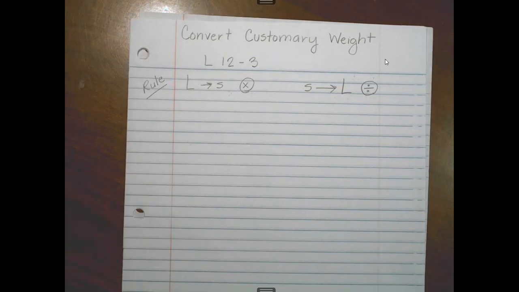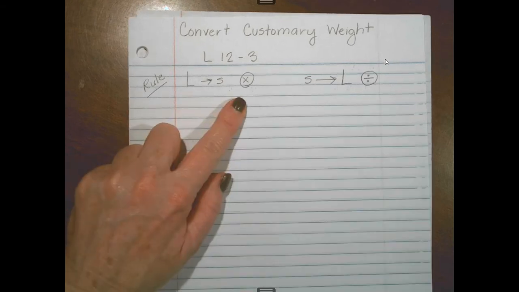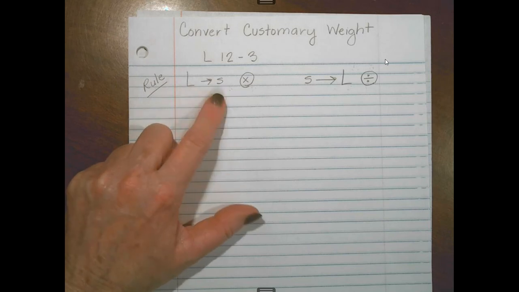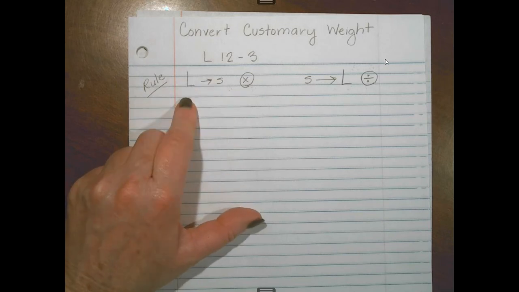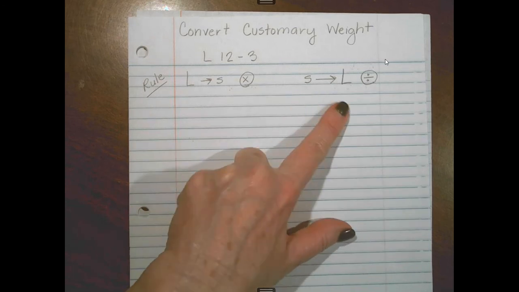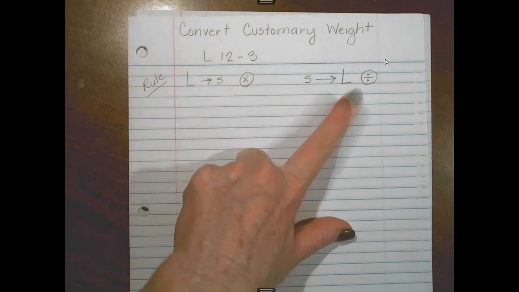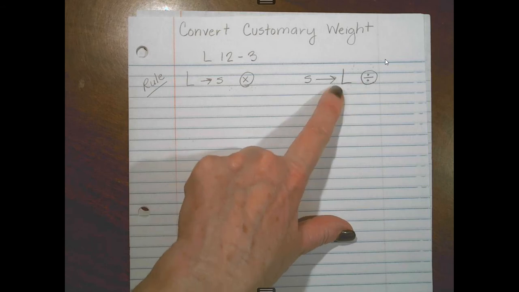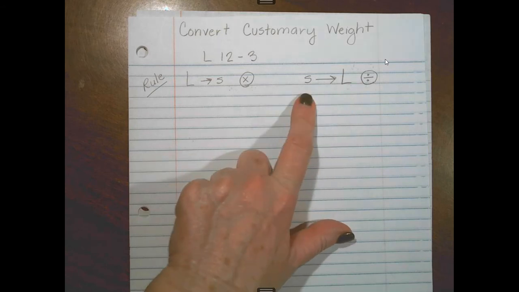And our rule, it's the same no matter what we're measuring, whether we're measuring length or capacity or weight. We are going from larger to smaller units. We're going to have to multiply because it takes a lot more of the smaller units to make one large unit. And the opposite is true when we go from smaller units to larger units. It takes a lot less of the larger units to name the same amount as the smaller units, okay?